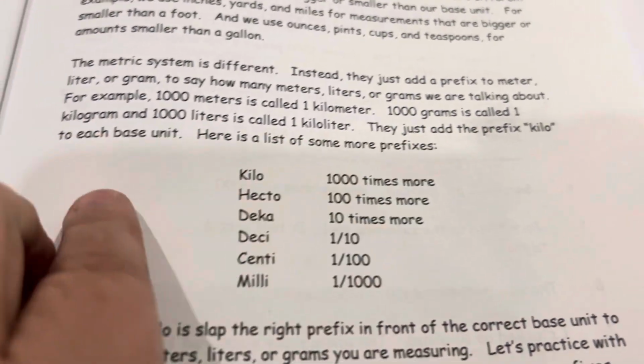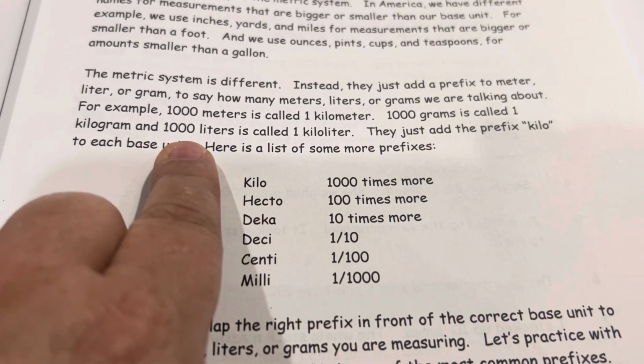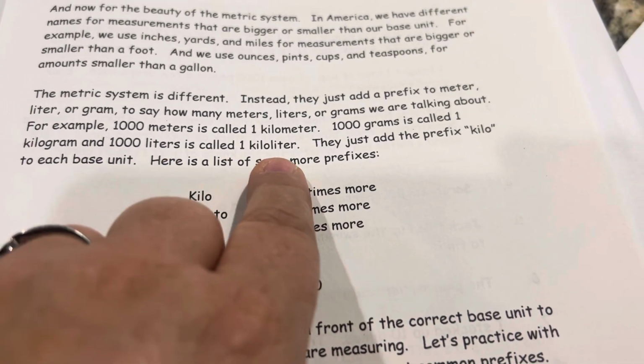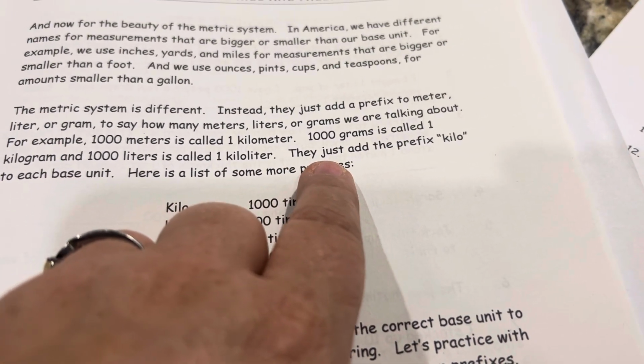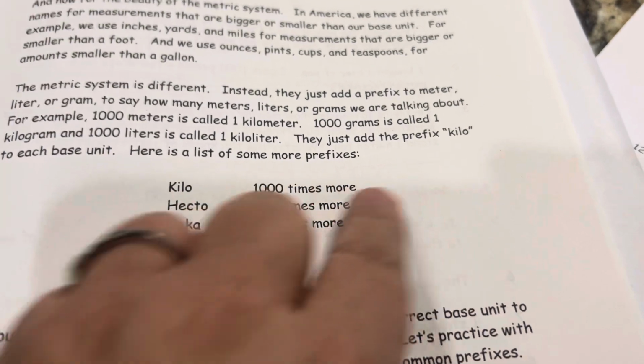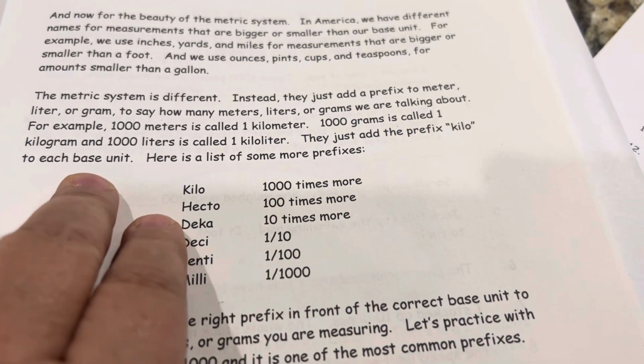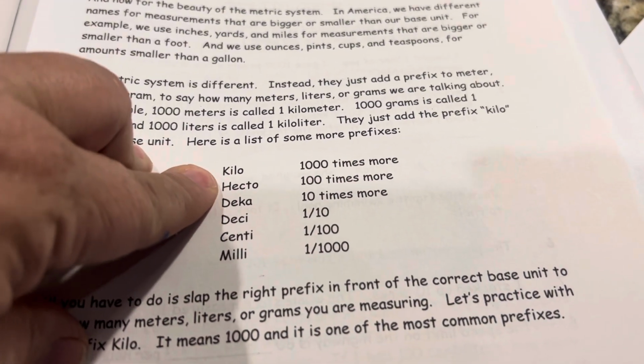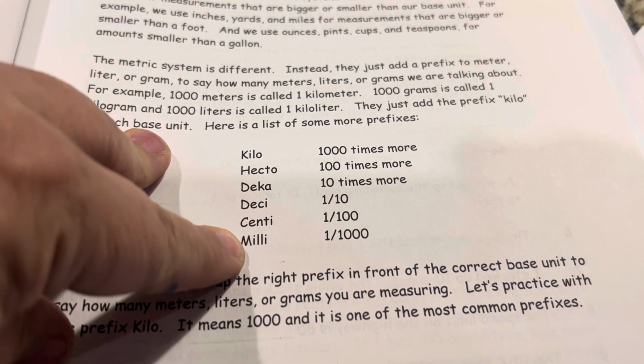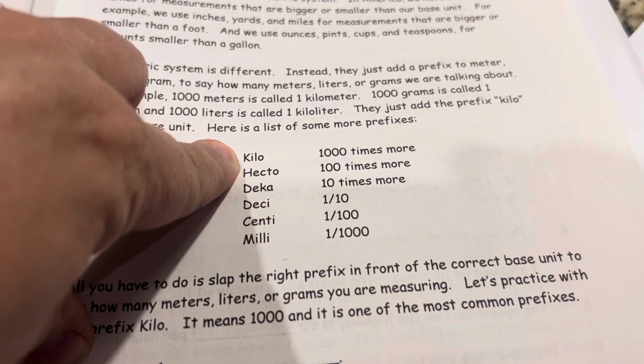1,000 grams is called a kilogram. 1,000 liters is called a kiloliter, okay? They just add the prefix kilo to each base unit, okay? So these are the prefixes, okay?